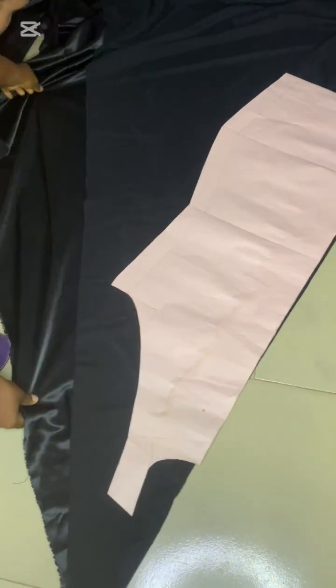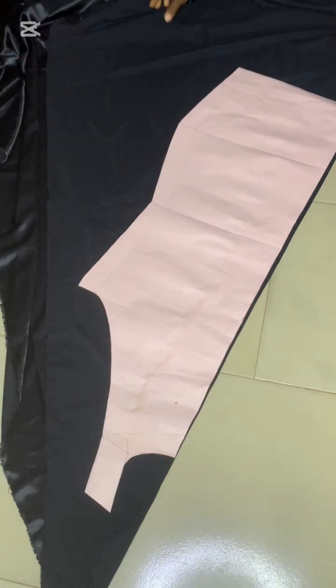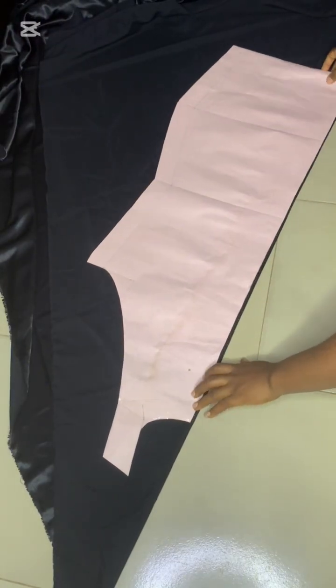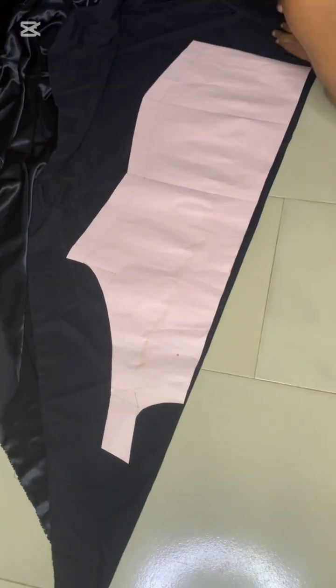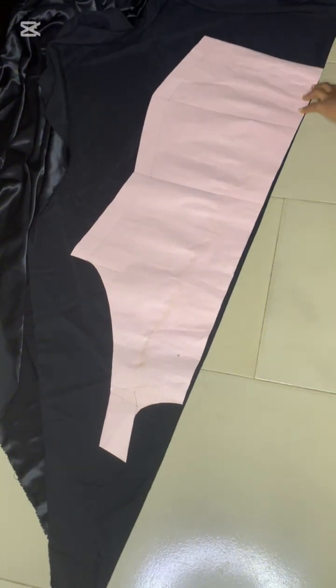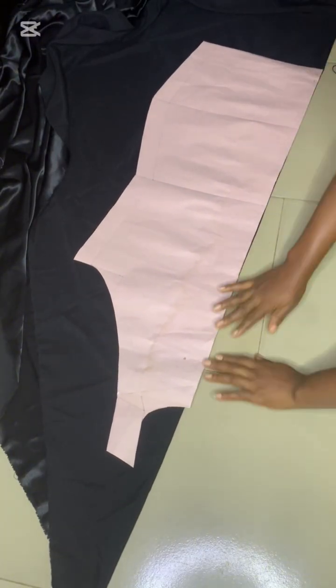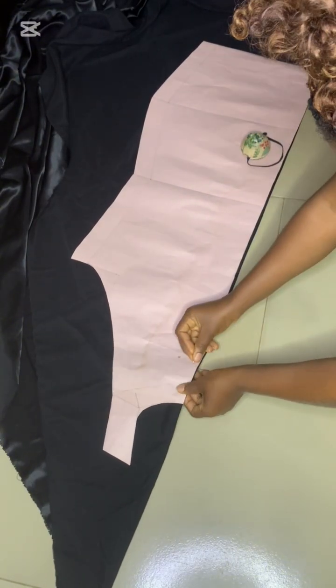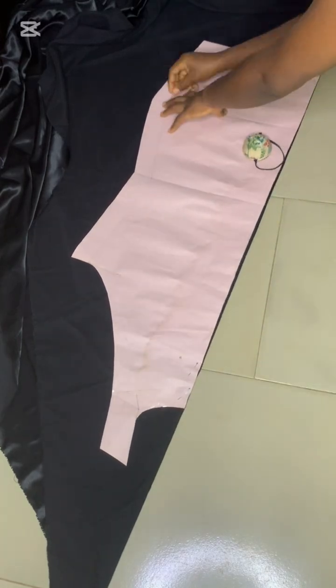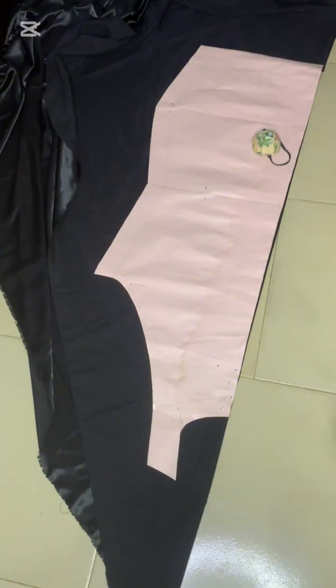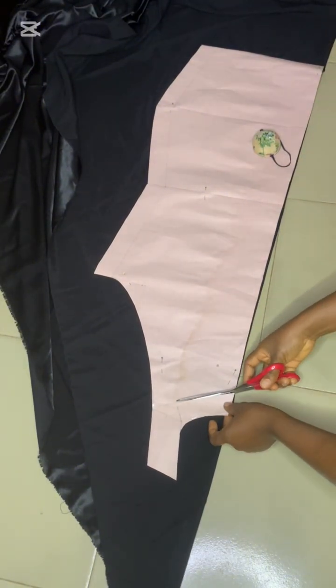We need to cut it on a bias form. If you check the first video, you will understand that it was cut on a bias form. Although that one is short, this one is on a longer length. Do you understand? So I'm just pinning it down.